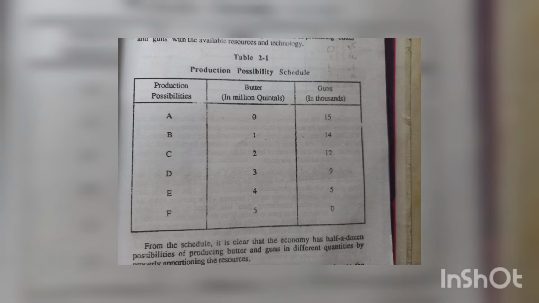So with these four assumptions, we try to find out production possibilities at some particular point of time or a very short period in the economy. We construct a schedule setting out various possibilities of producing butter and guns with the available resources and technology. So in this table, according to possibility A, the economy can entirely devote the resources to producing 15,000 guns with no butter, or according to possibility F, it can use all the resources in the production of 5 million quintals of butter and no guns at all. So these are the two extreme possibilities which are unrealistic, as the economy may be requiring both butter and guns.